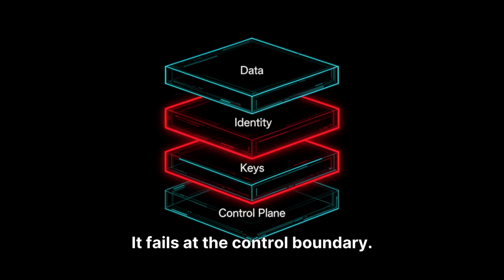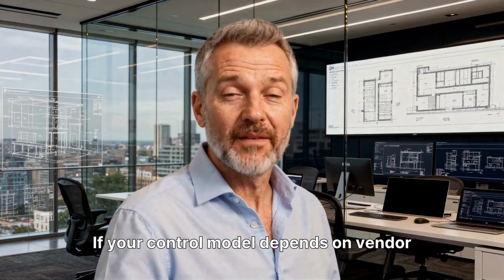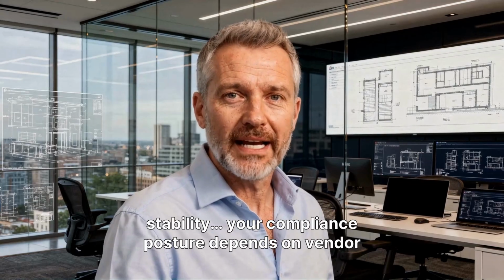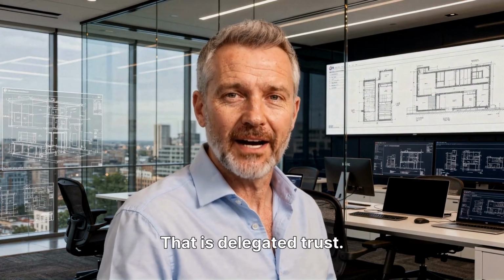Compliance does not fail at the data center. It fails at the control boundary. Regulators care about access, encryption authority, operational interruption, legal compulsion exposure. If your control model depends on vendor stability, your compliance posture depends on vendor stability. That is not resilience. That is delegated trust.